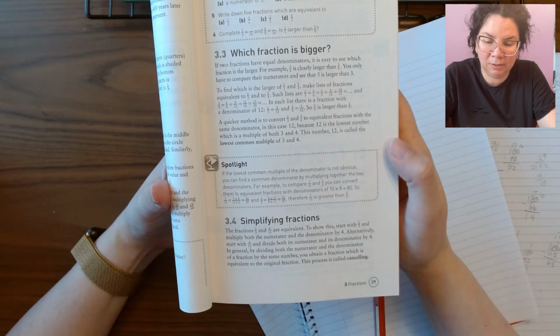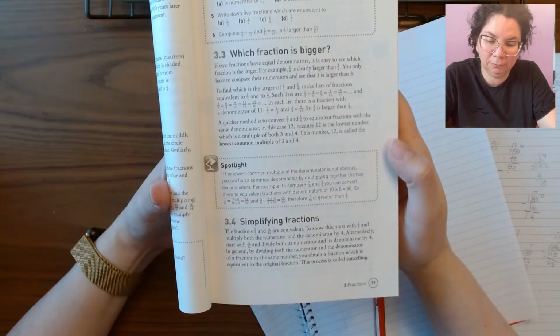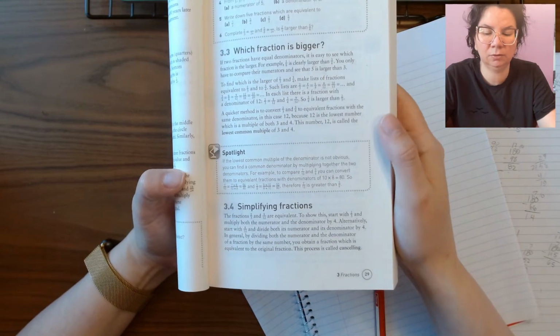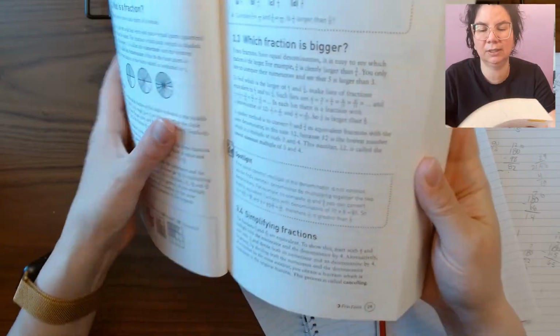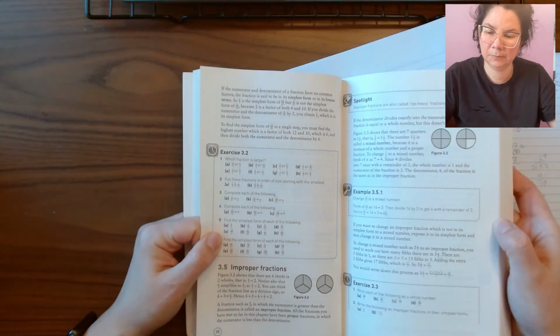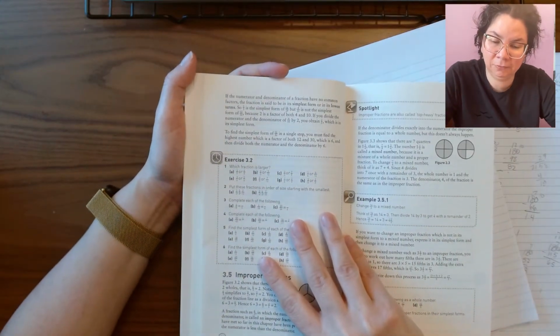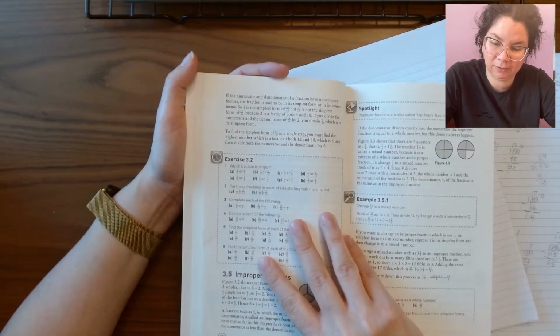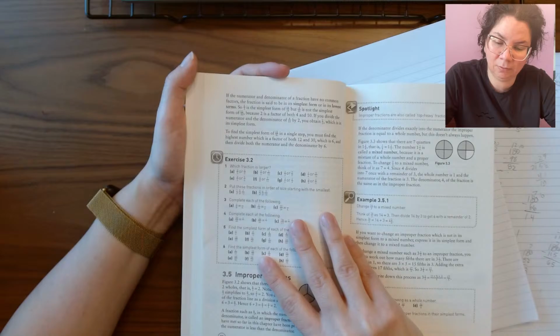In general, by dividing both the numerator and the denominator of a fraction by the same number, you obtain a fraction which is equivalent to the original fraction. This process is called canceling. If the numerator and denominator of a fraction have no common factors, the fraction is said to be in its simplest form, or in its lowest terms. So 2/3 is the simplest form of 16/24, but 4/10 is not the simplest form of 12/30 because 2 is a factor of both 4 and 10.